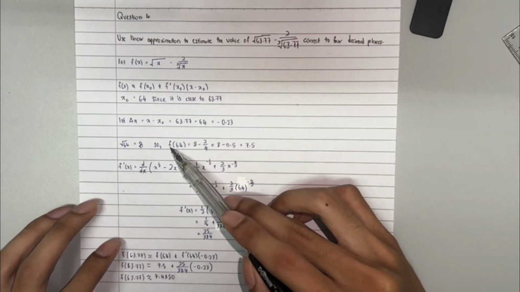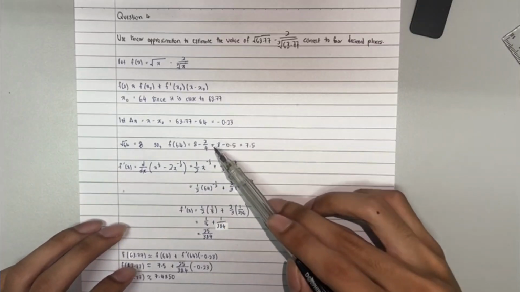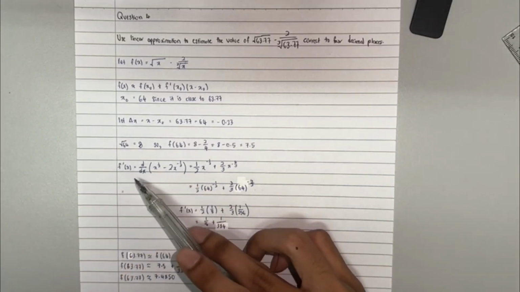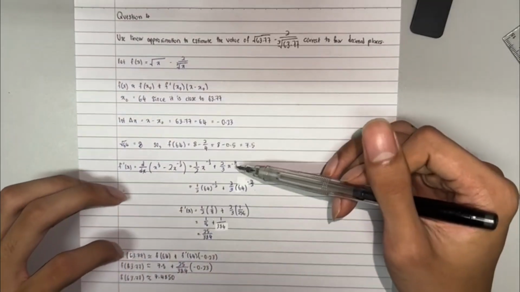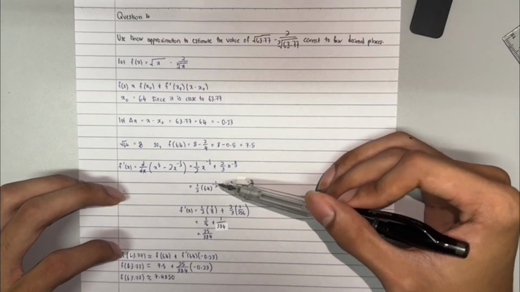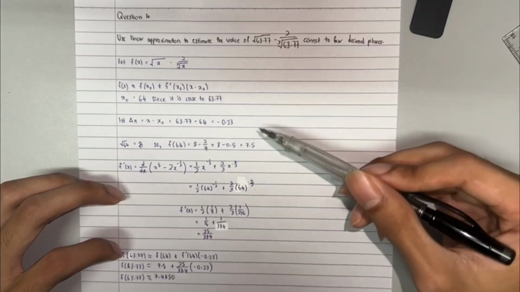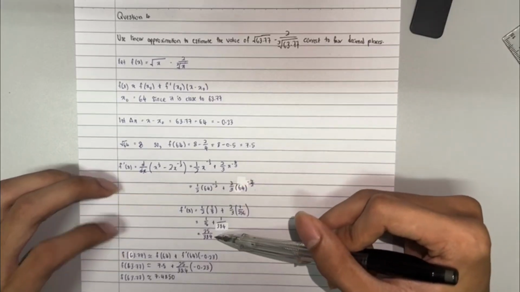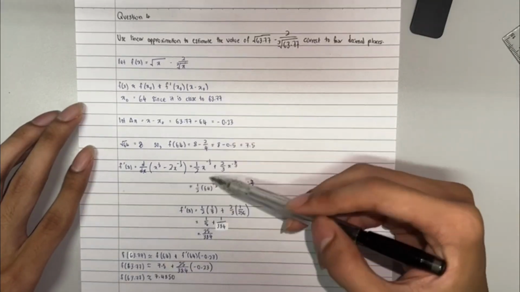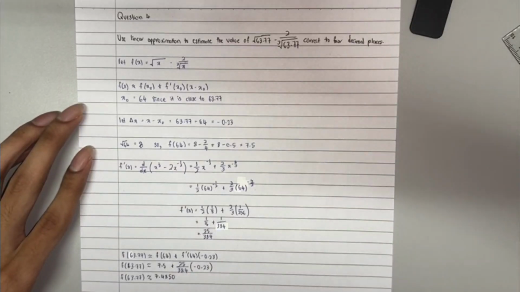Then we find the square root of 64, which is equal to 8. So we can find f(x), where f(64) equals 8 minus 2 over 4, which equals 7.5. Then we find the derivative f prime x, using the power rule, which gives 1 over 2 times 64 to the power of negative 1 over 2, plus 2 over 3 times 64 to the power of negative 4 over 3. We do all of the calculation and we get 25 over 384. Then we put all of the answers into the formula and the final answer is 7.4850.